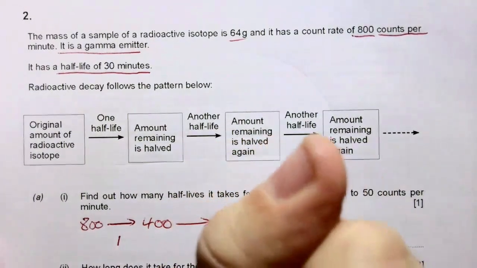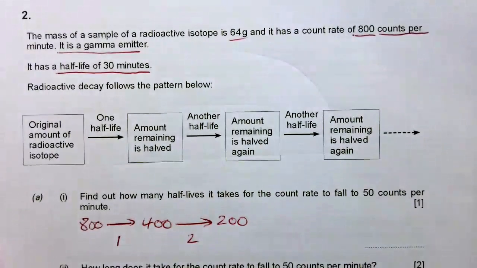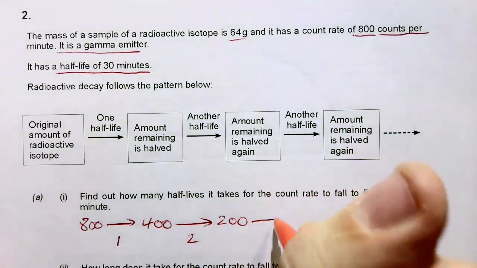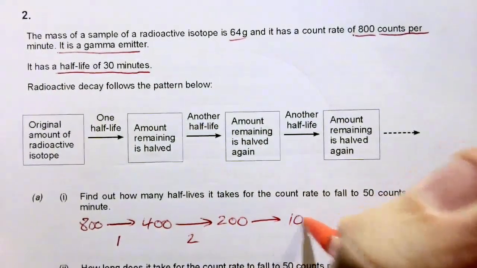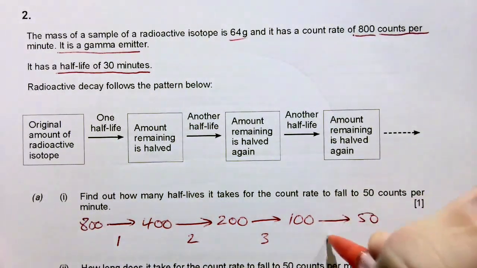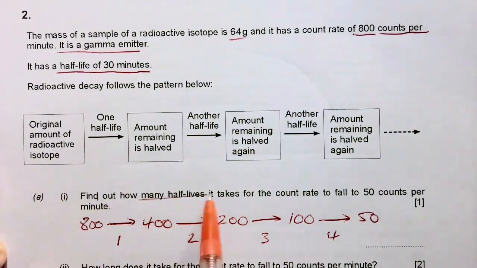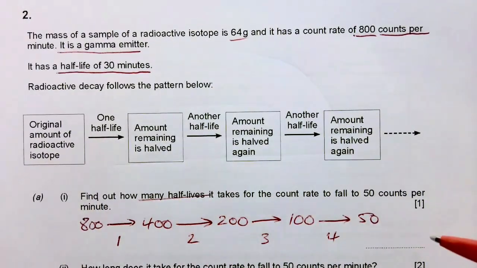After two half-lives, it's going to half again. So we'll end up at 200. That's going to be two half-lives. Then after three half-lives, we'll have gone down to 100. That's 3. And then down to 50 at 4 half-lives. So the answer to this question, find out how many half-lives, not how long, how many half-lives. The answer is 4.